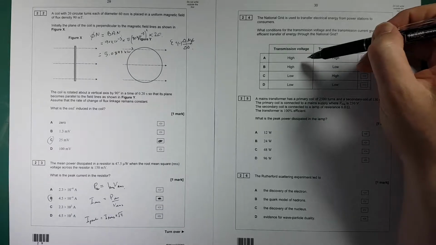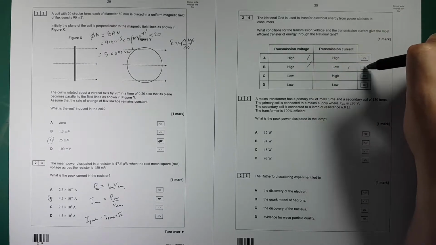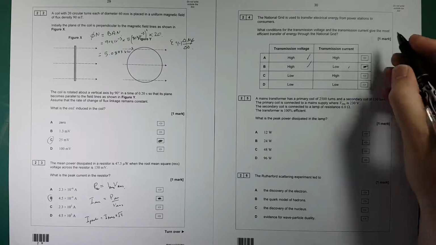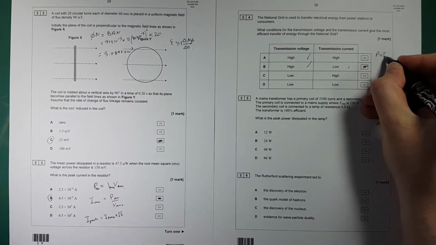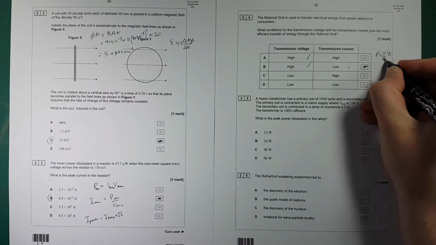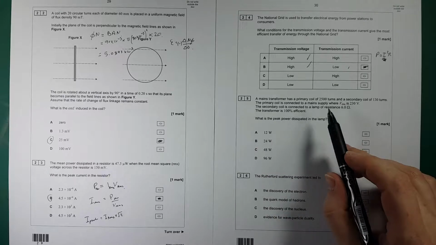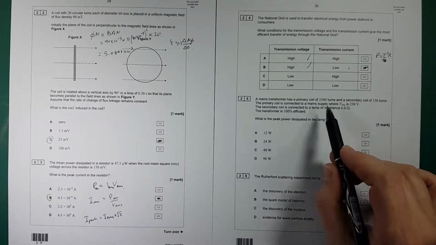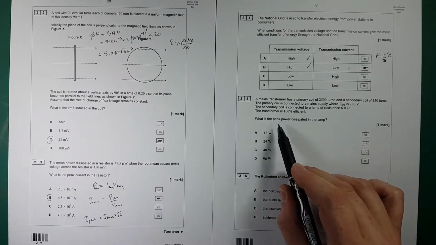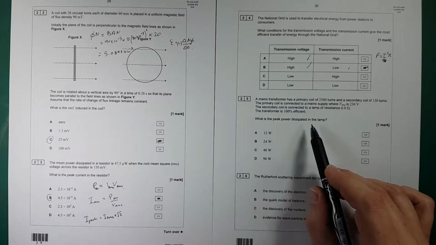National grid is used to travel, right, so you should know high transmission voltage, low current. The reason for that is I squared R wastage. You want the current in the wires to be as low as possible. Mains transformer has a primary of this and a secondary of that. Transformers: what's the peak power transmitted?